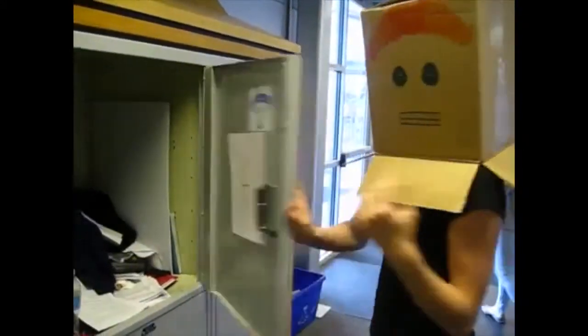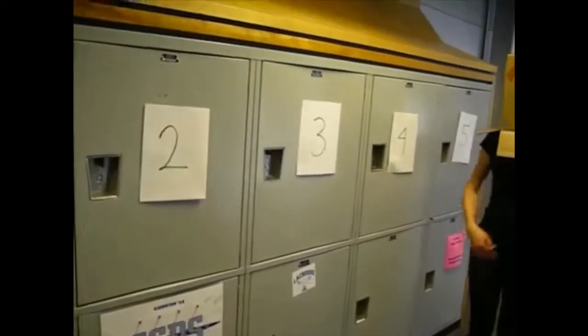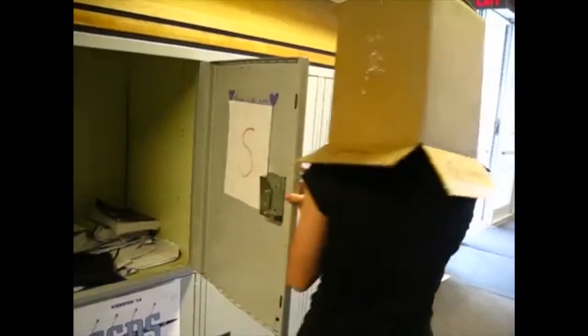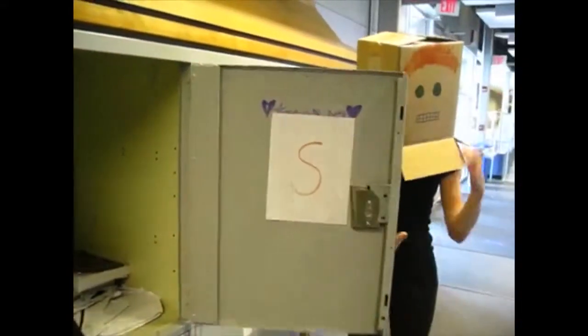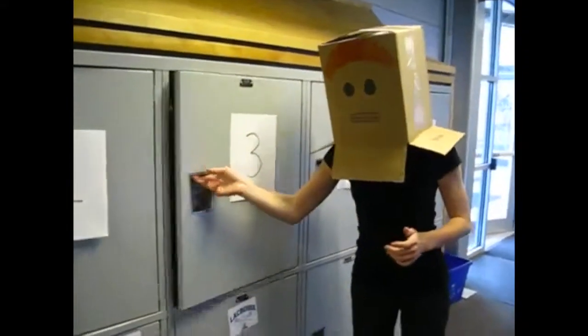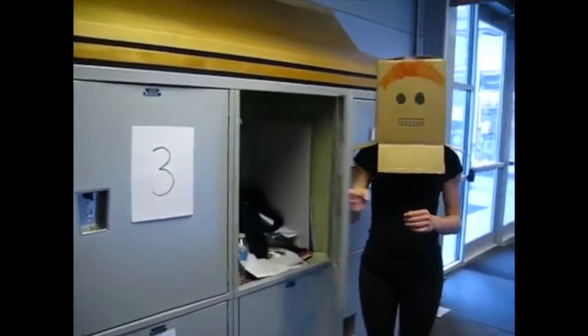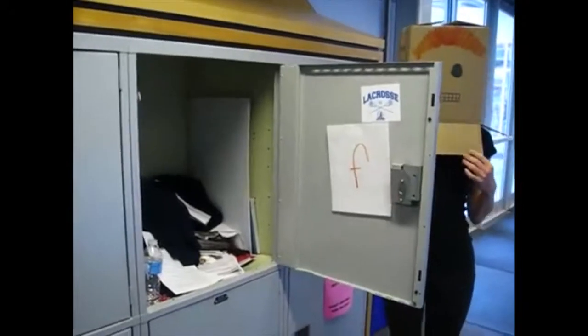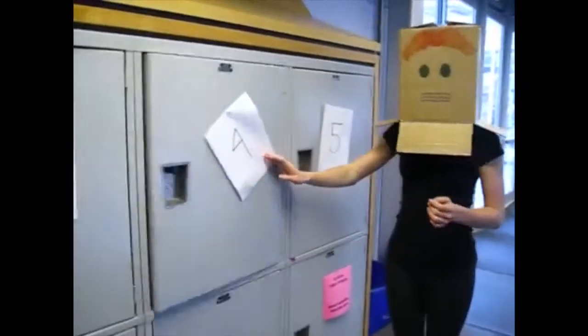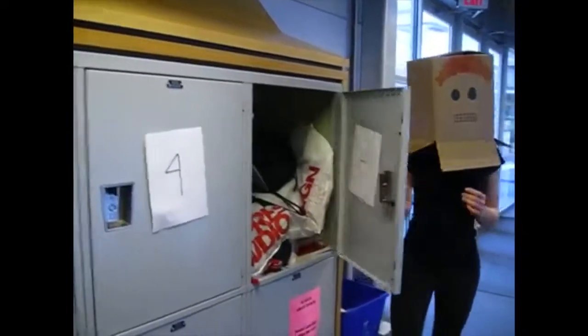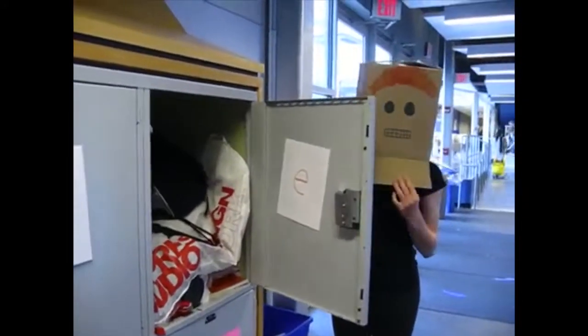The first two indices are sorted. I will now look at the array from index 2 to index 5. S, smallest value so far. Z is not smaller than S. At index 4, I have F. That's the smallest so far. E is smaller than F. That is the smallest value.